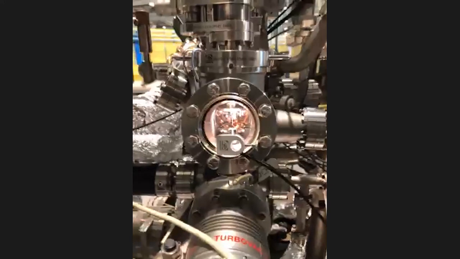I am near the ARPES Beamline, and I want to invite you for a little tour of our measuring system. So right now you should see our Beamline, and at the beginning, let's talk about this chamber.